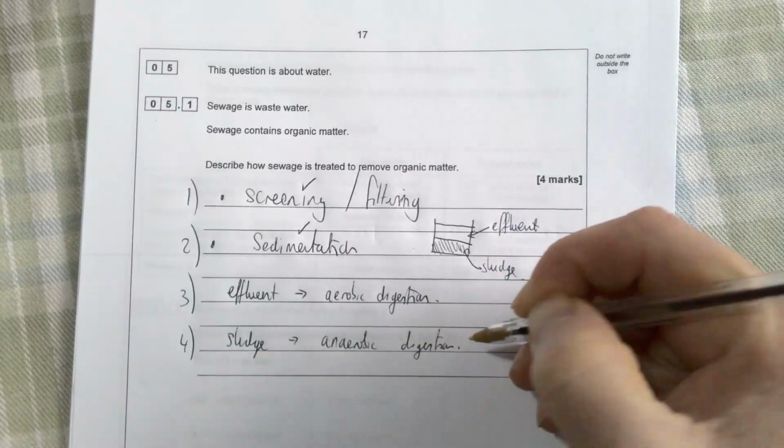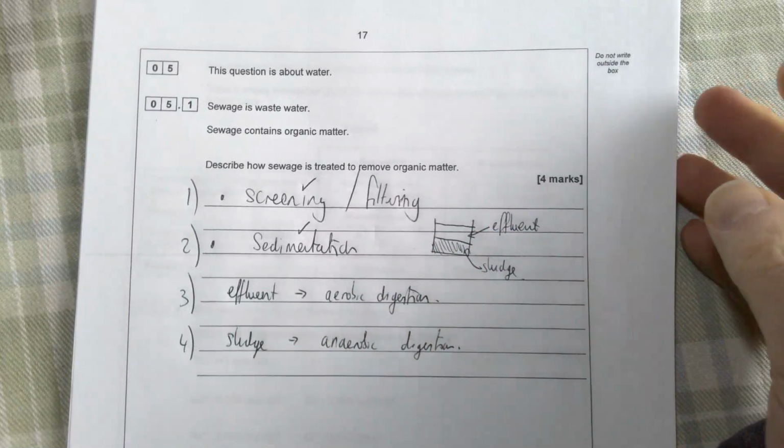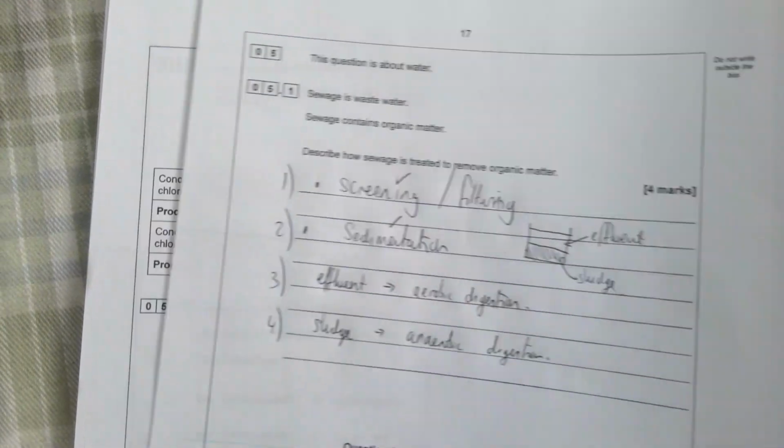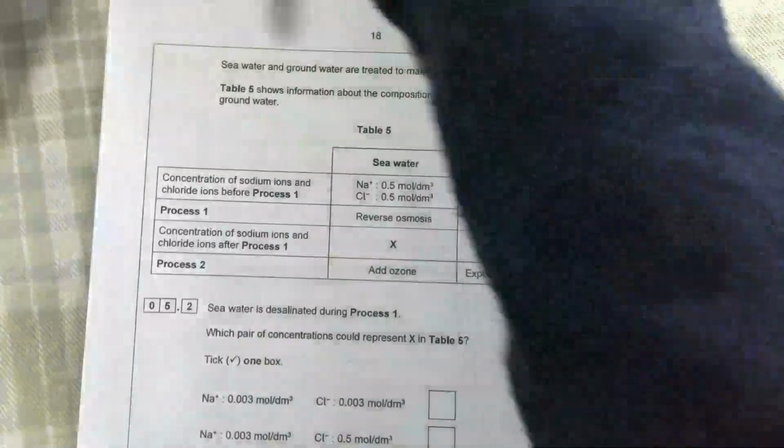That gets rid of all the harmful microbes and bacteria and whatnot, and then you can use it as fertilizer and stuff. Apparently, there we are. That's that one. No more on that.